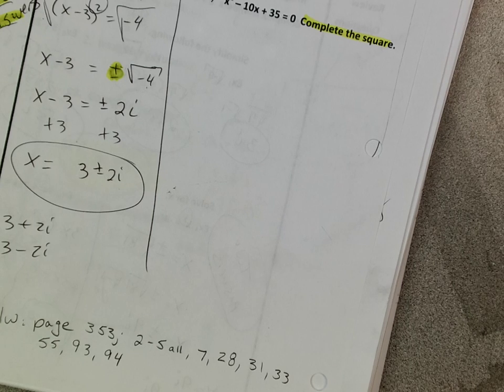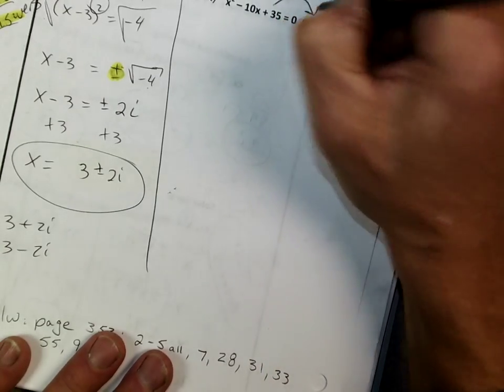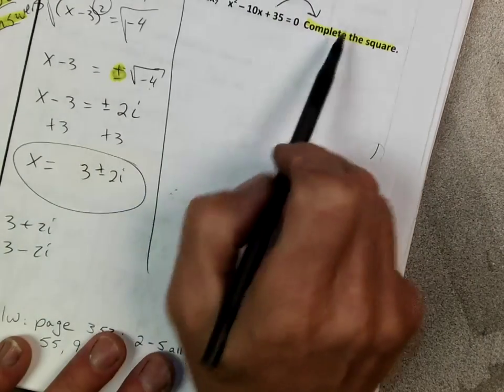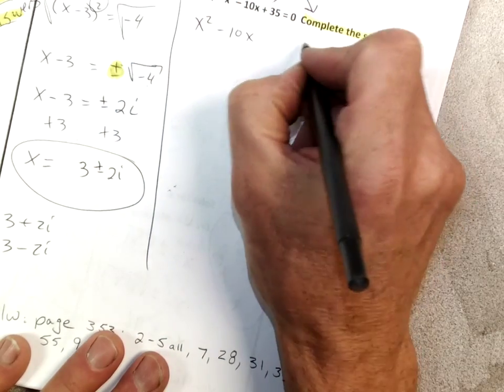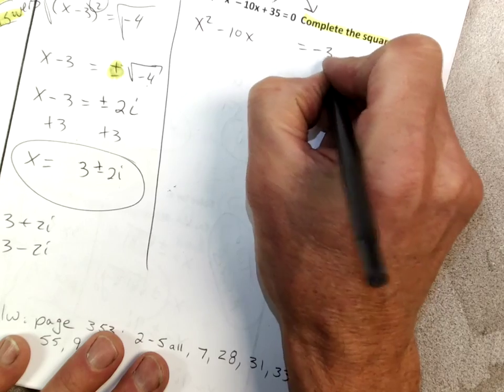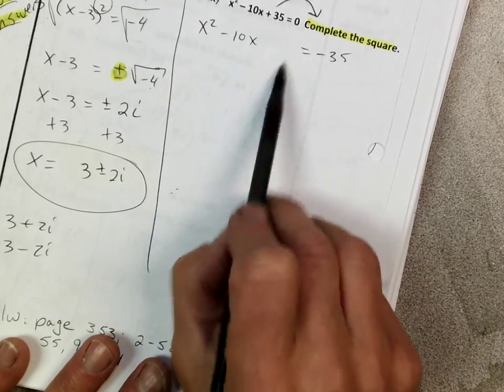So step 1, what do we do? Move C to the other side. So I'm going to take my 35 and bring it over. How do I bring it over? Subtract it. Yeah, subtract it. So I'll have x squared minus 10x equals negative 35. Okay, but leave a little space here because we're going to fill that hole, okay?